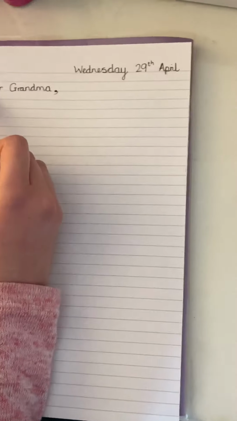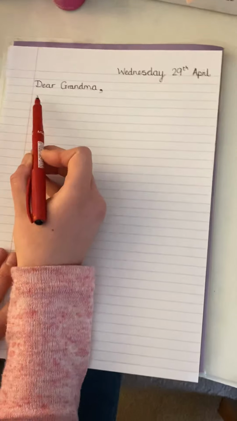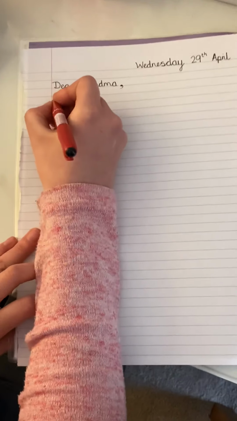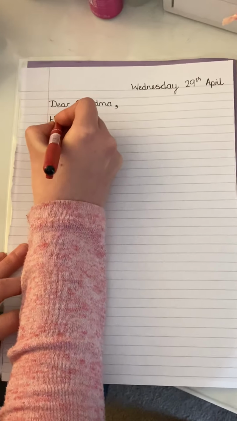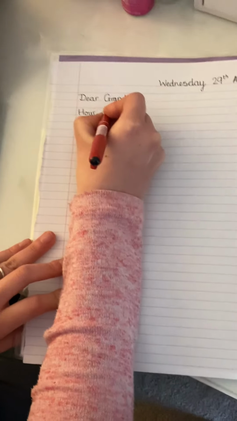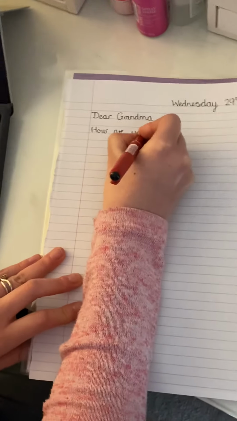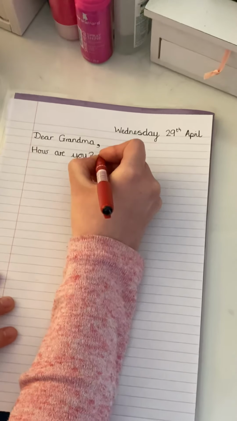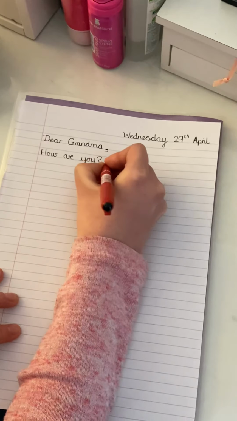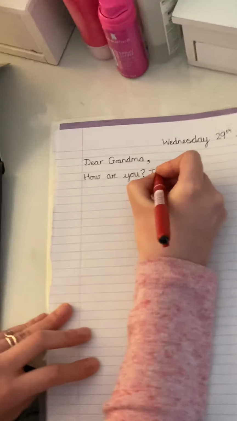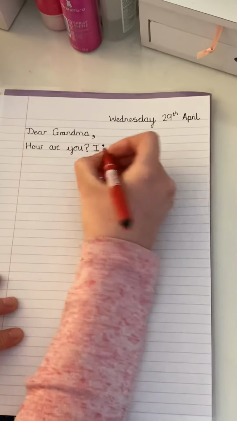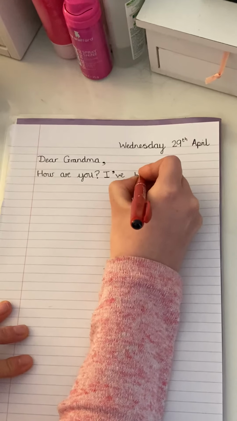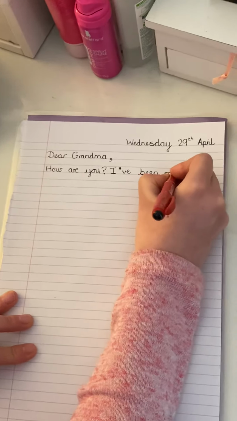So I'm going to leave a line between Dear Grandma, comma, and the main body of my letter. So I'm going to leave this line and I'm going to start here. So first of all, I'm going to say, how are you? I'm writing a question, so I need to put a question mark. I'm going to say that I've been missing her. Remember our apostrophes learning. I've is short for I have, so I'm going to put my apostrophe and VE. I've been missing you.